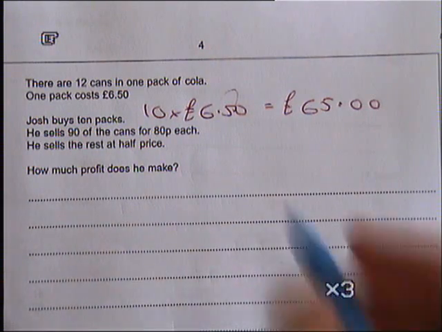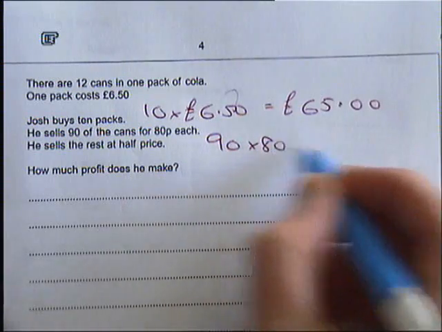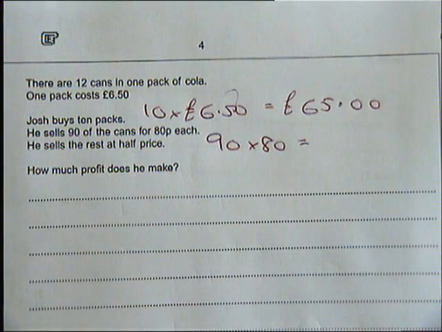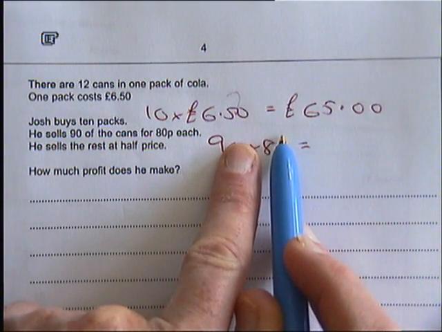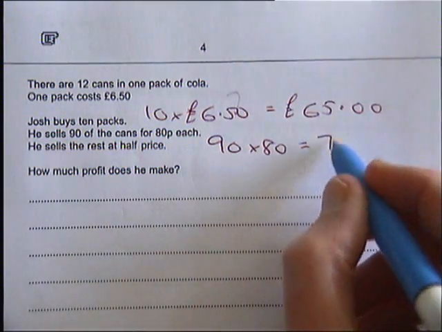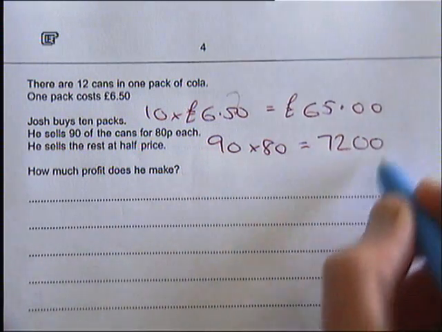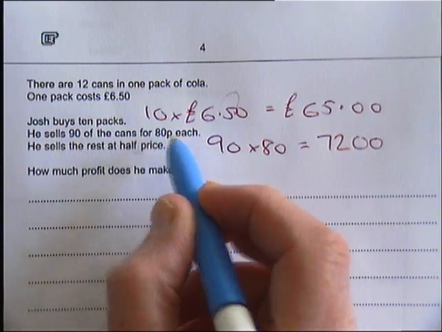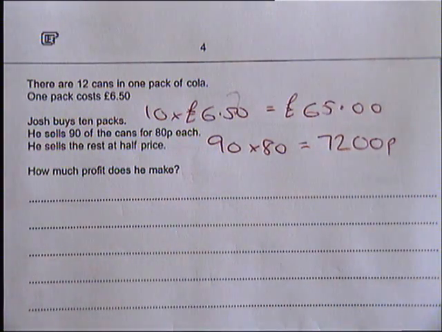He sells 90 of the cans for 80p each. So if I do 90 times by 80, I'll find out how much money he gets. And if I forget about the noughts, from my times tables, 9 eighths are 72. But in this sum I had 2 noughts, so they have to go on the end. And because this 80 was in pence, that's in pence. So he's got 7,200 pence for selling those 90 cans.